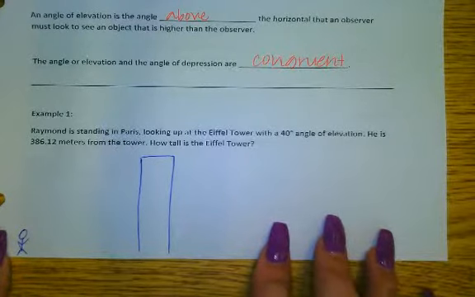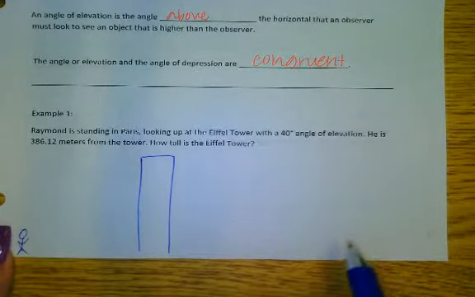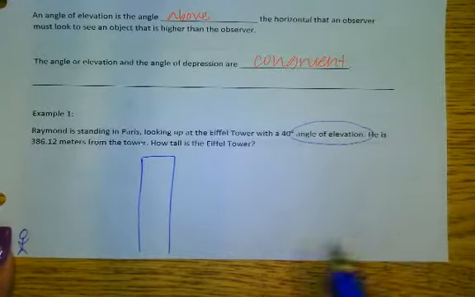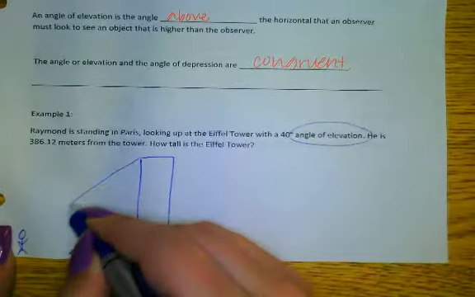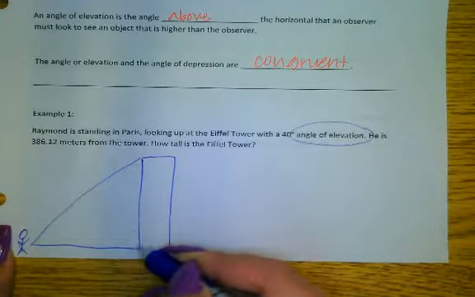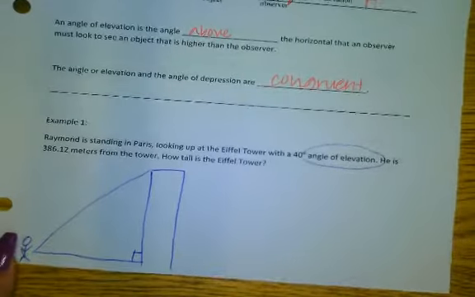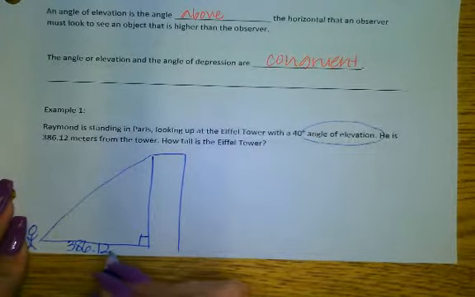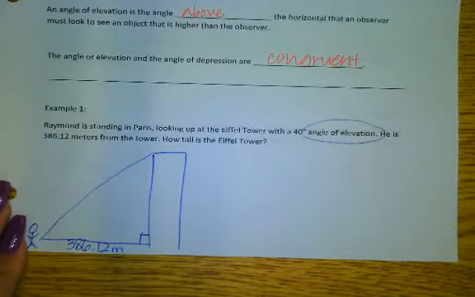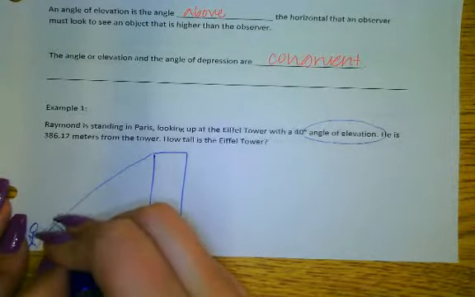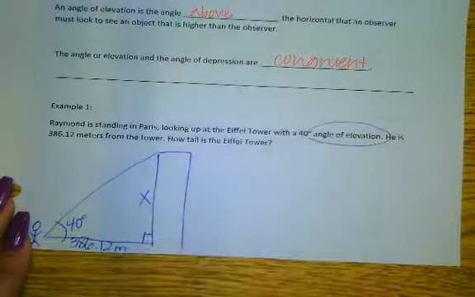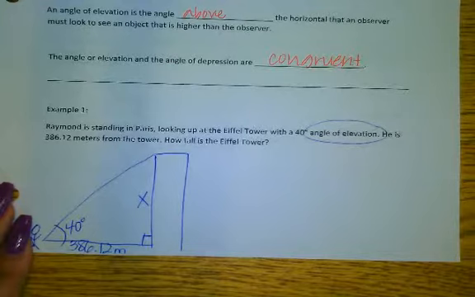Okay, what do I know so far? Okay, before you start looking at that, we have an angle of depression and an angle of elevation. How should I be drawing my right triangle? Right side up. So my right angle should be on the ground. Okay. So I know that he is 386.12 meters away. And what is the angle? 40 degrees. It wants to know how tall the tower is. Okay, do you see how we just set that up?